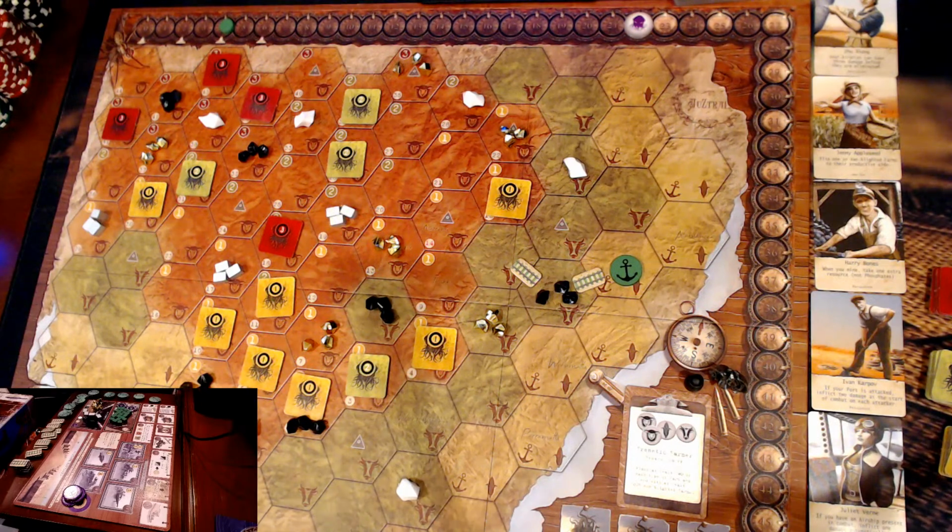But I think what I'm going to do is I'm actually going to spend another cube. I'm going to spend another coal and another iron. And I'm just going to spend 2 time. So we're up to 6. And this time I can't build into the hills.